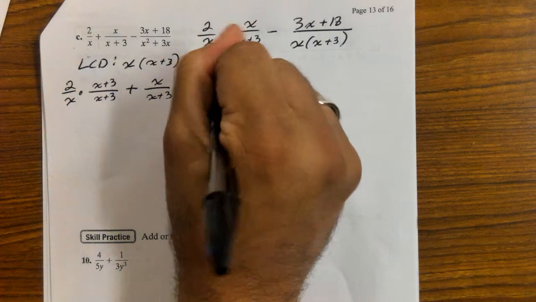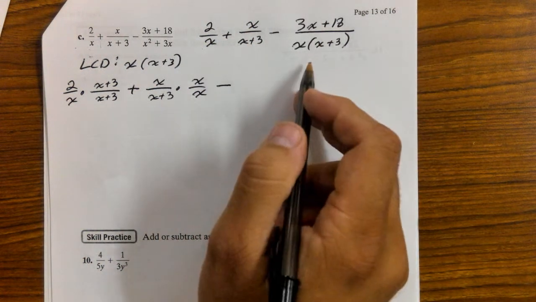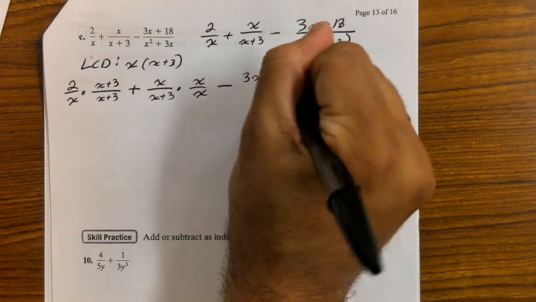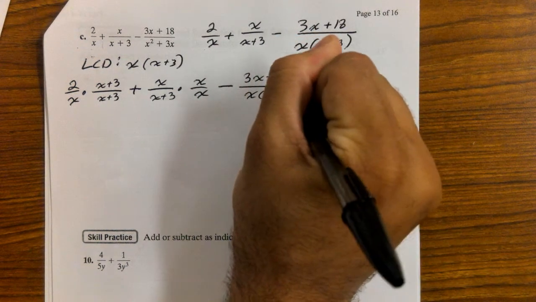And then a minus sign for the next fraction, which stays exactly as it is, because it already has the LCD: 3x plus 18, all divided by x times x plus 3.